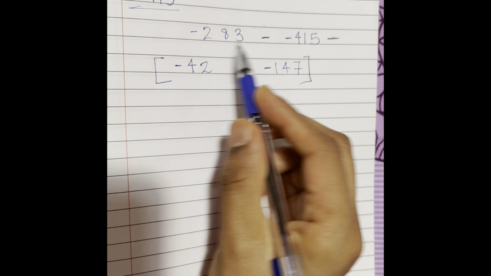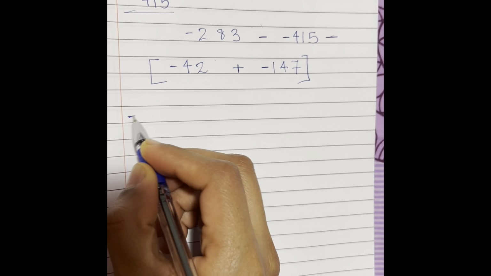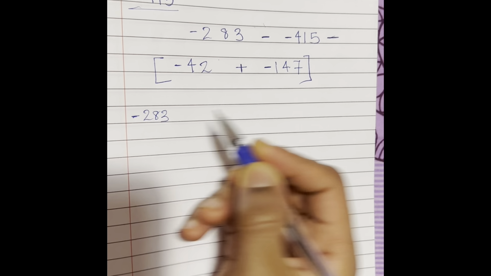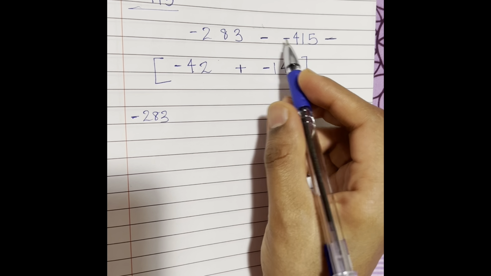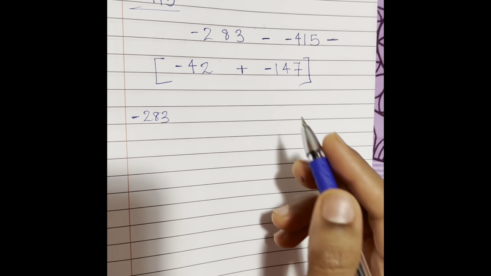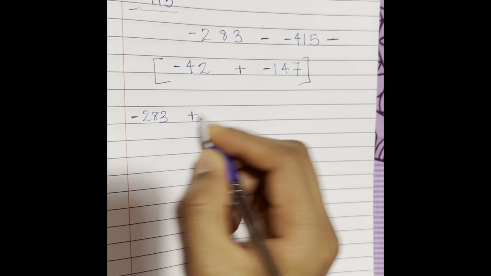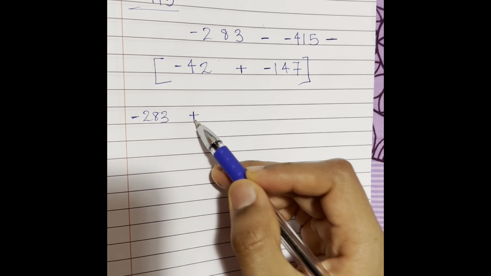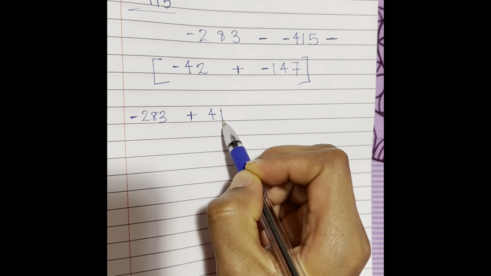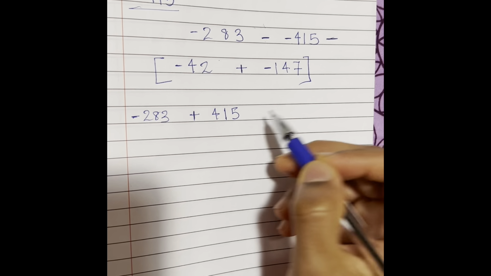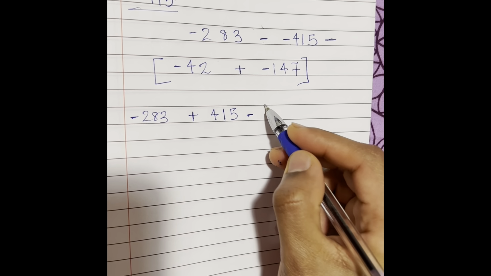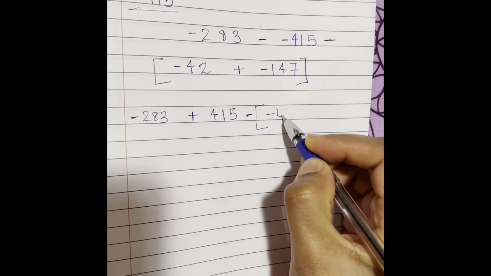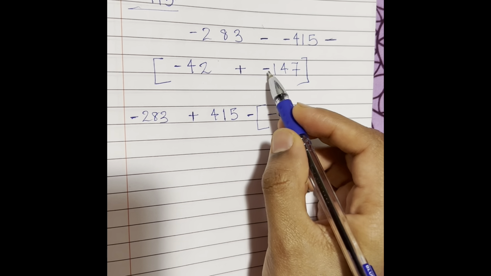Okay, we're writing this as such. Again we're writing minus 283, then you see minus minus. When minus and minus come together, what does it become? Plus. I told you in the previous videos. So minus minus became plus 415 as such. Then this minus you're putting here, then again rewriting the bracket, minus 42 plus minus 147.